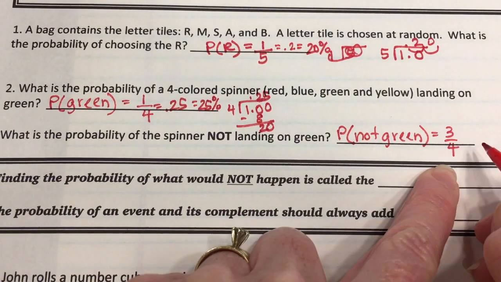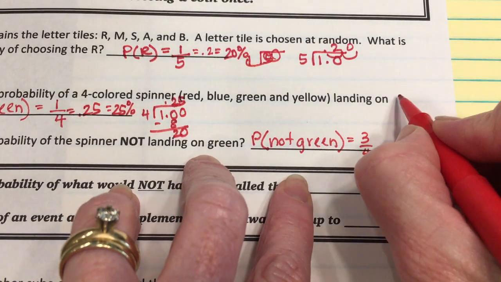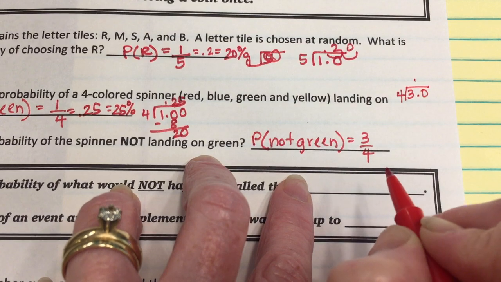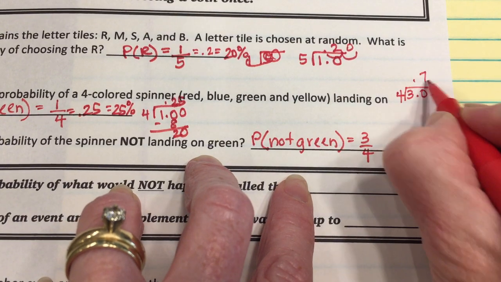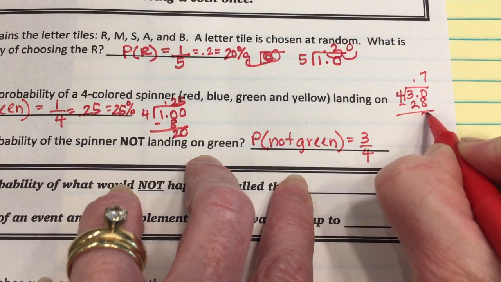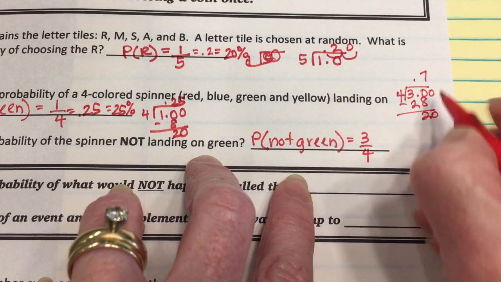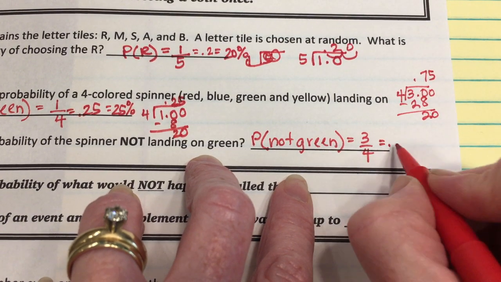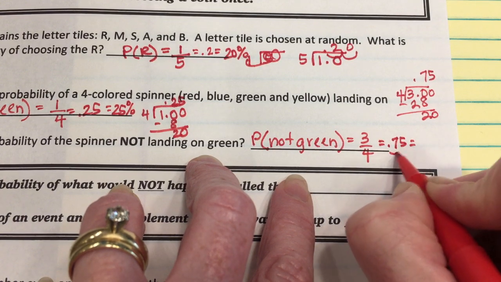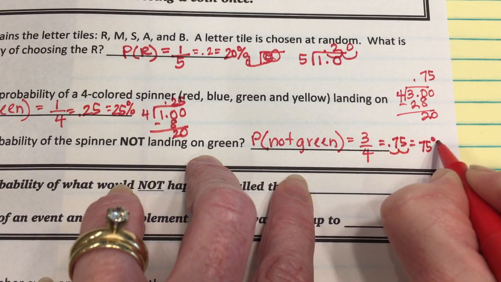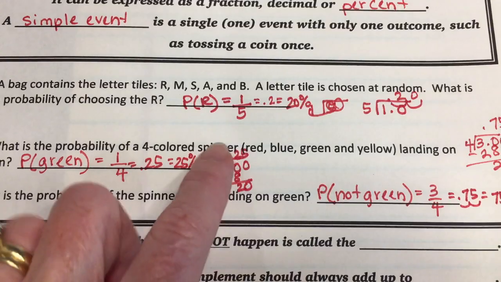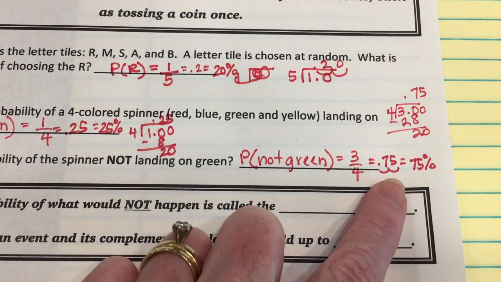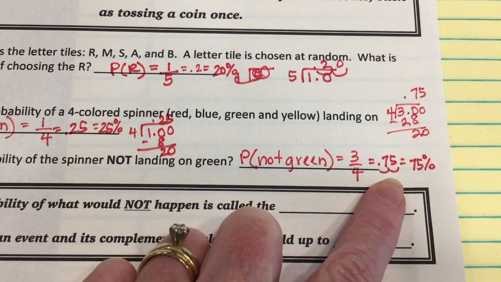Okay, if I do the same thing with 3 out of 4, if I change that to a decimal. Okay, 4 won't go into 3, add your decimal, add your 0. 4 going into 30, 7 times. You subtract, you get 2, bring down a 0, 4 going into 20, 5 times. All right, so 3 out of 4 is 0.75, or if I move it 2 places, 75%. All right, so the probability of landing on green is 25%. The probability of not landing on green is 75%.